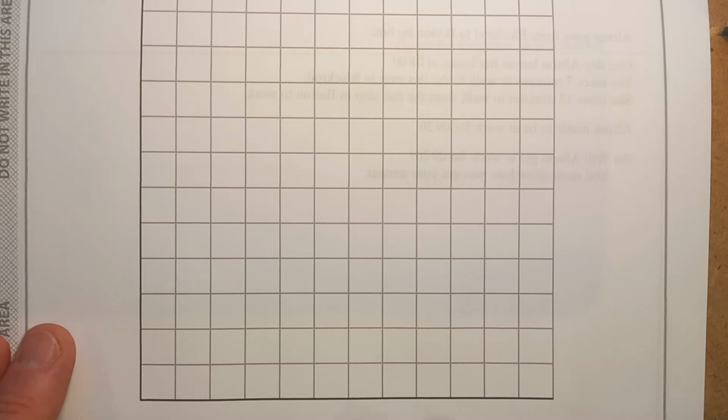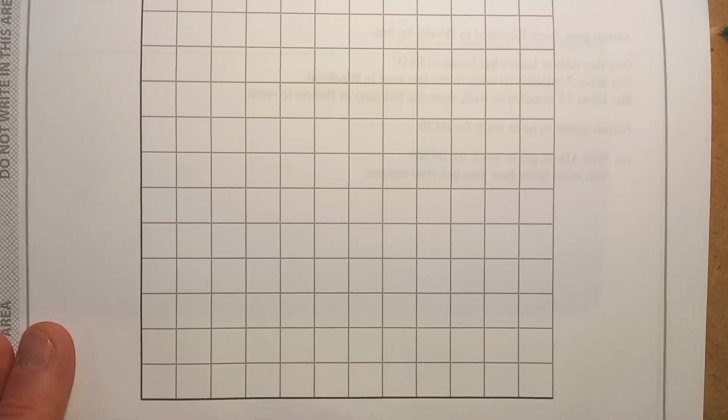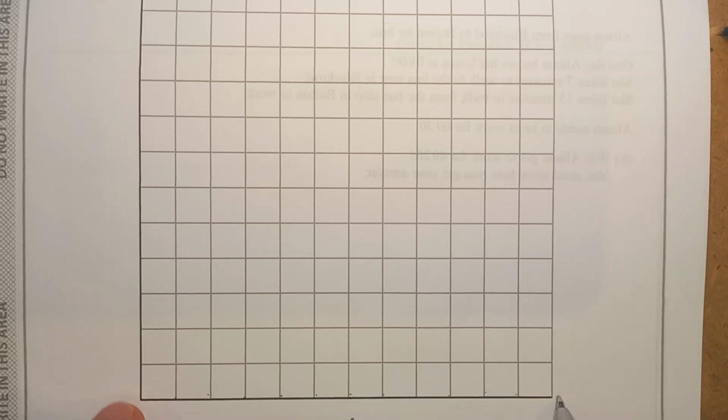Right, so what we need to do is we're going to have our days of the week going along the bottom. Days of the week, and we've got Monday to Friday. So that's 5 different days, but we've got 1, 2, 3, 4, 5, 6, 7, 8, 10, 11, 12 squares. So 5 doesn't go into that evenly.